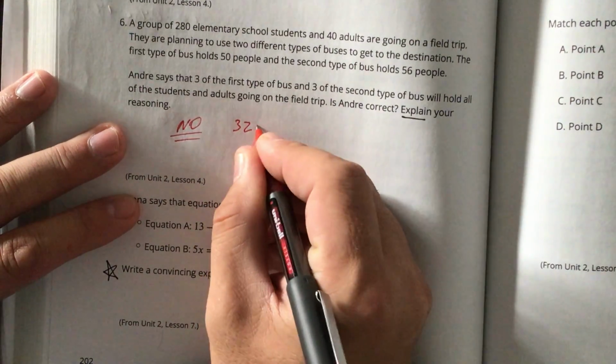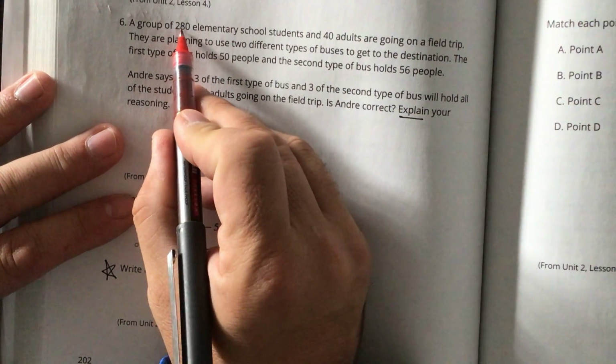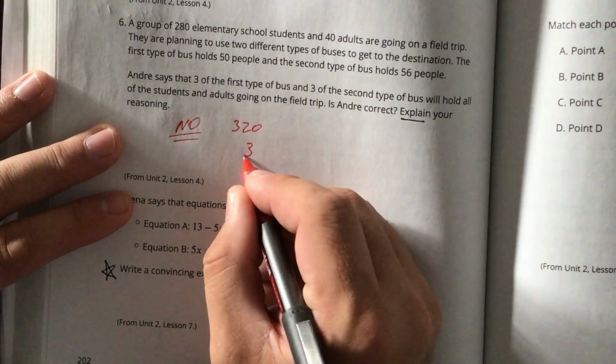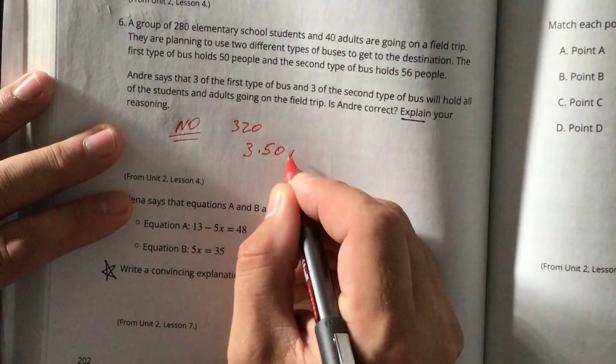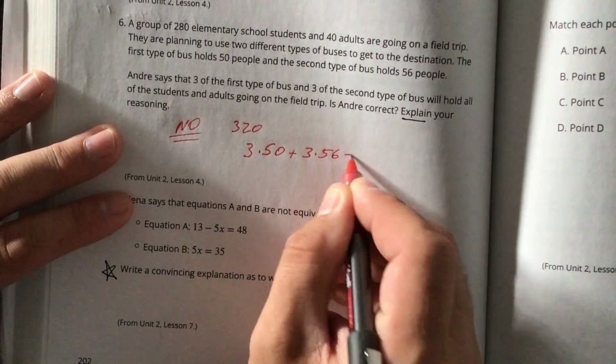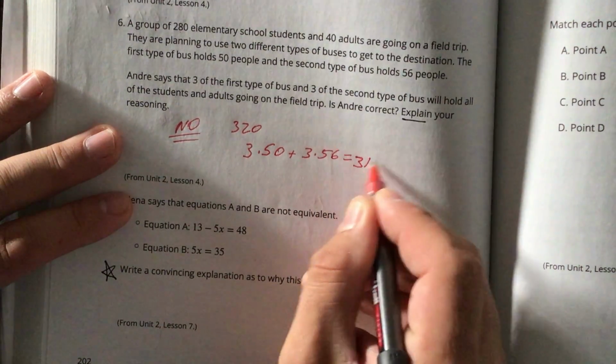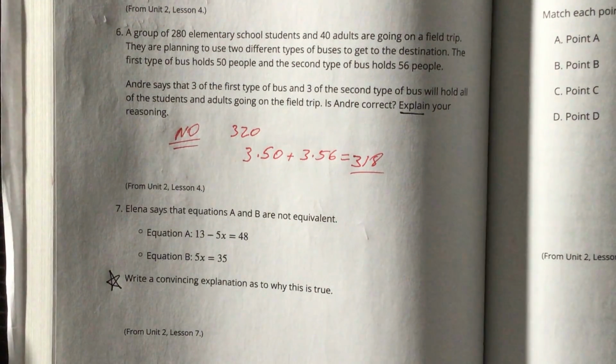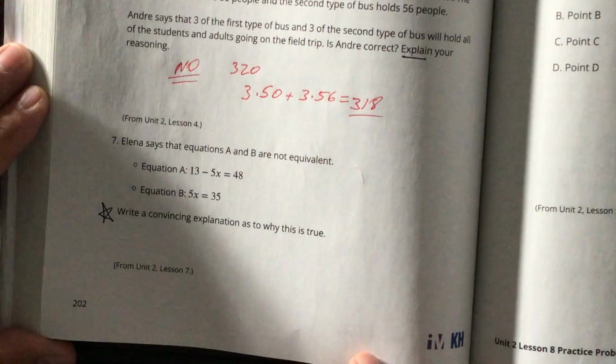You need 320 people with the students and adults. And if you take 3 times 50 and 3 times the bigger bus, I think you only get 318. I forgot to add the adults to it. So there are the adults, you're going to send 280 elementary students with no adults? That is crazy. All right, ready?